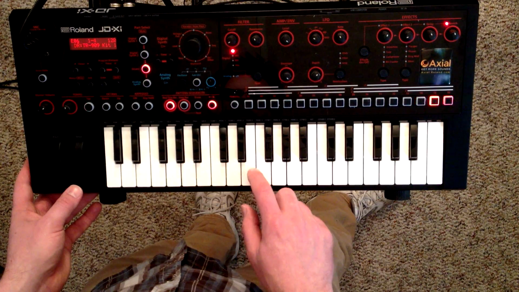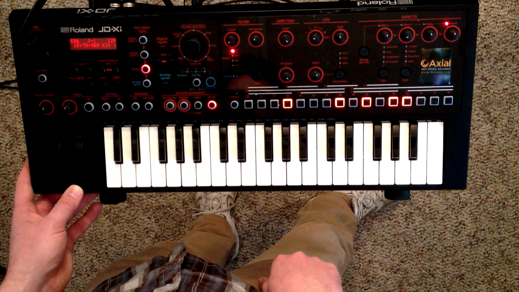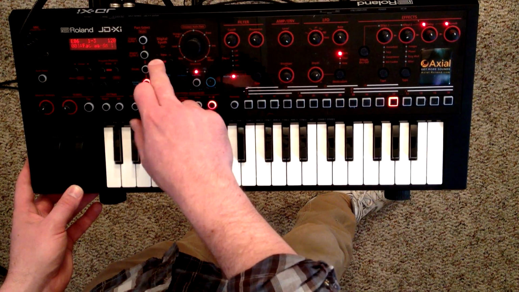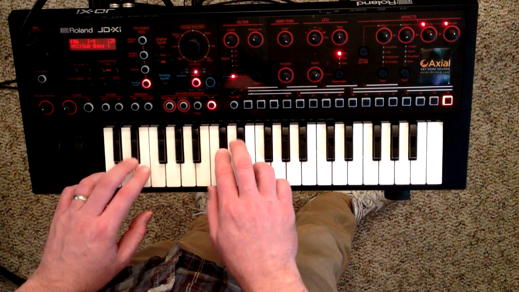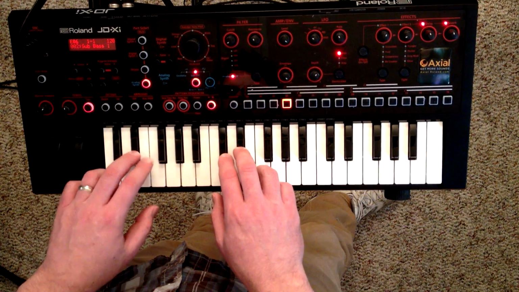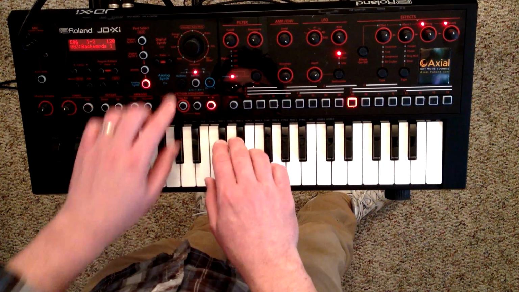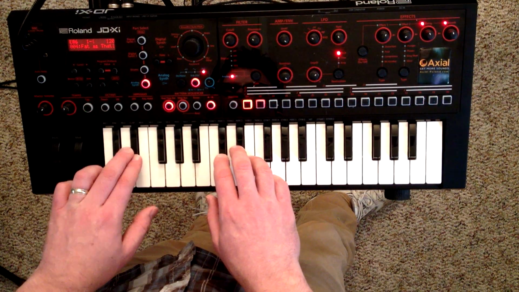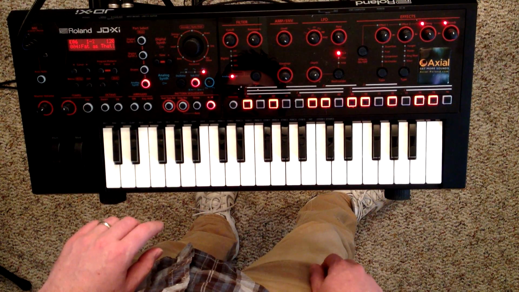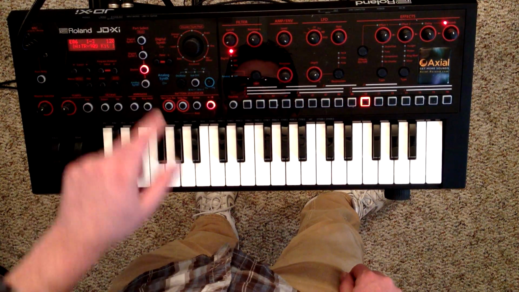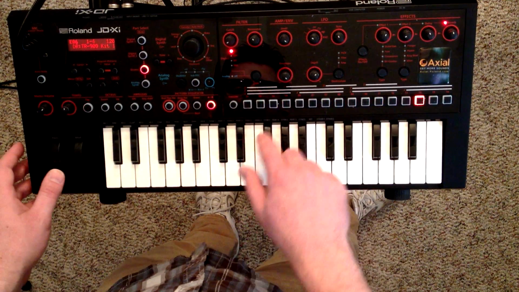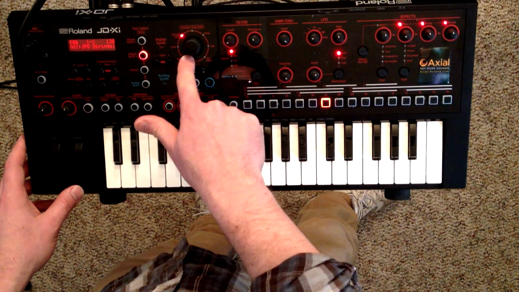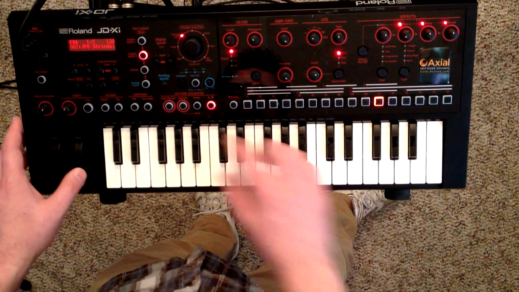We can go into real-time record. Let's choose a bass from the analog section. Choose our category with this knob. Let's get some strings.